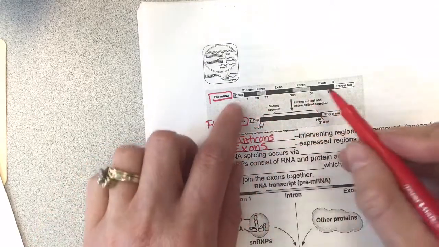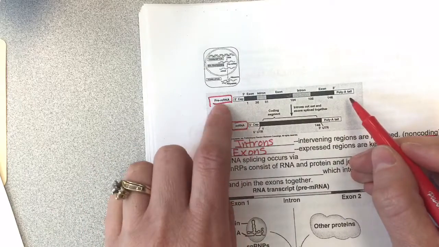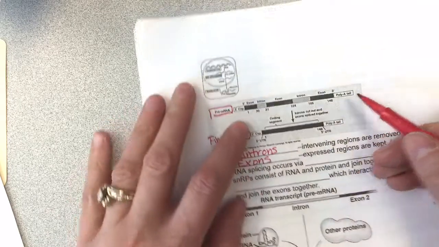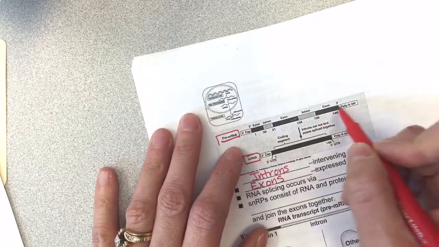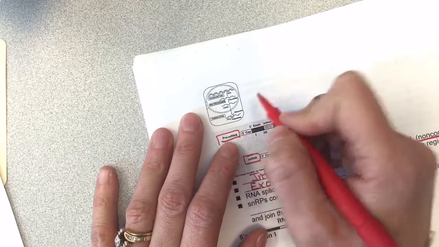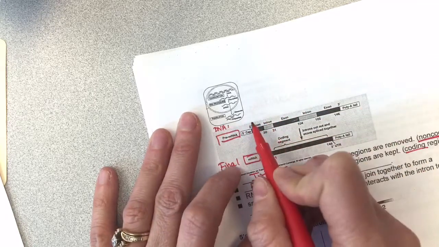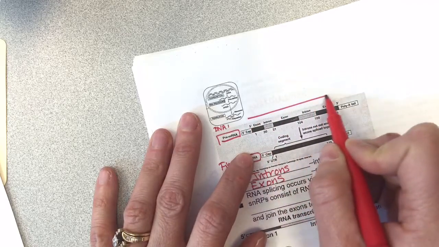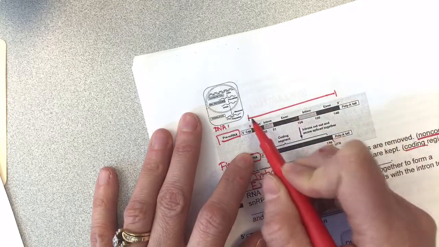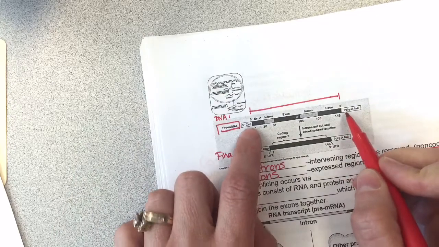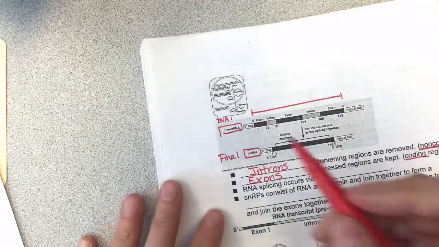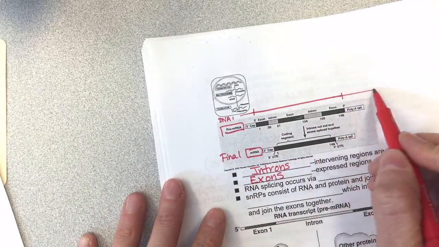Notice here, when we look at a gene and your mRNA, remember that you built this mRNA from DNA. So you had your DNA from right here to right here, before you added the cap and the tail. This is the beginning and the end of the gene, and the DNA would continue on.